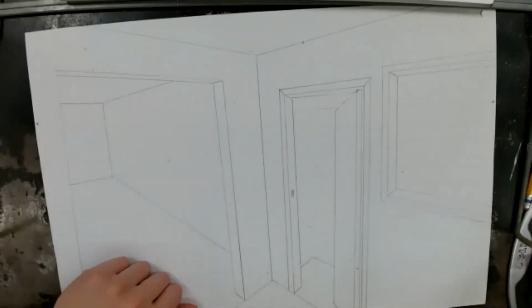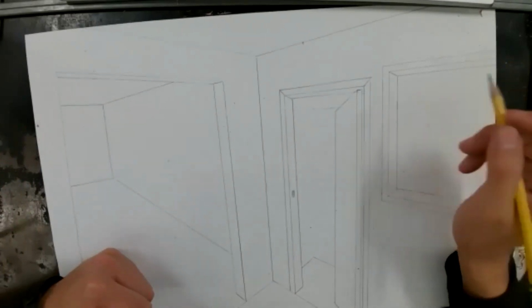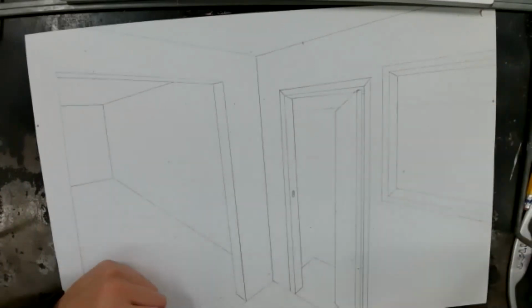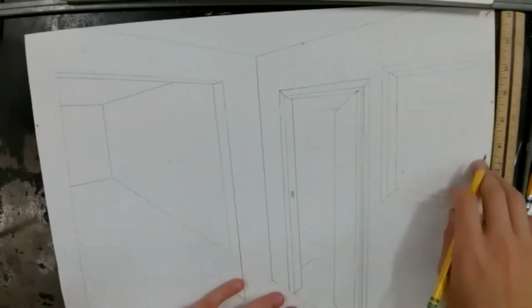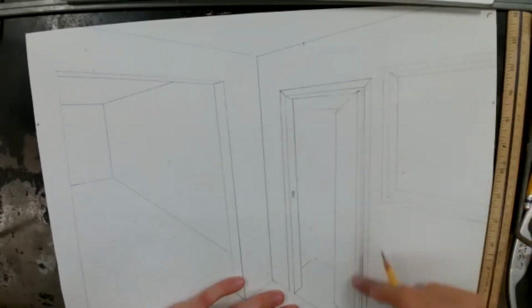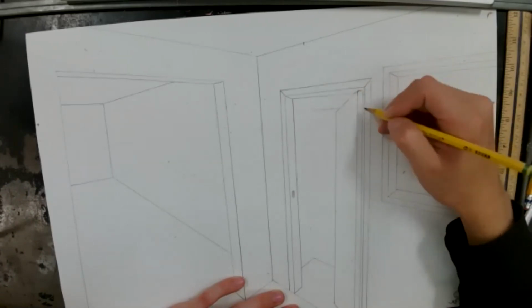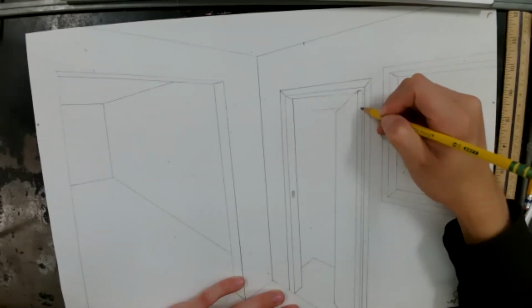Okay, let's add details to the door first. So first of all, let's add hinges to the door because what is it connected to? I don't want it just floating in space. So I'm gonna add hinges to the door.